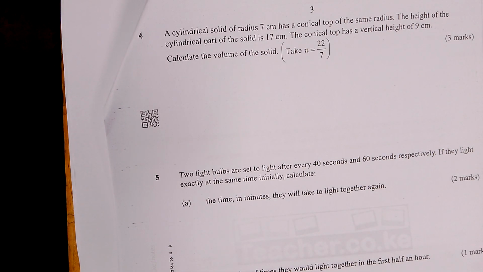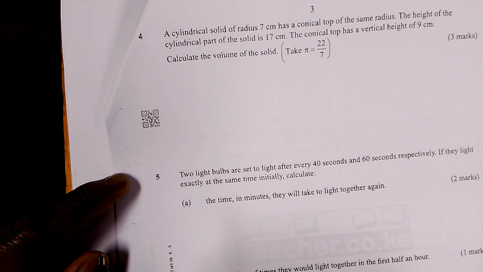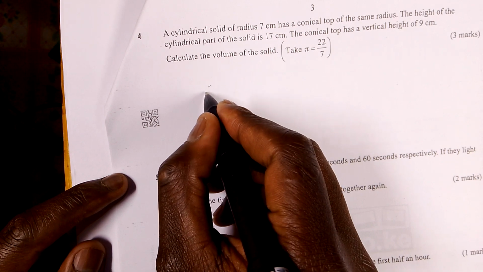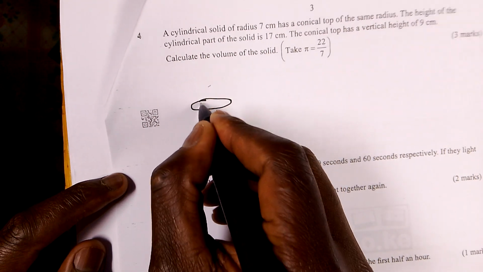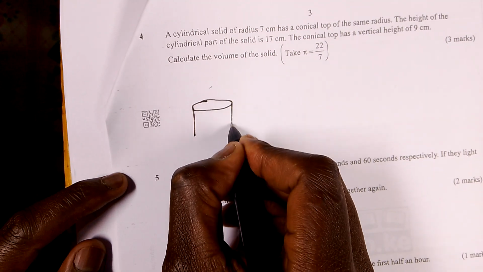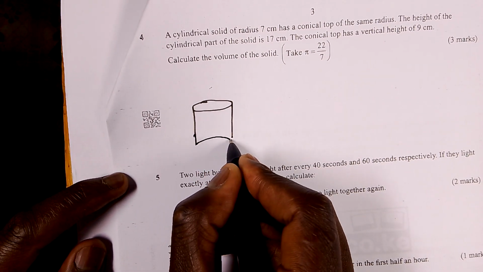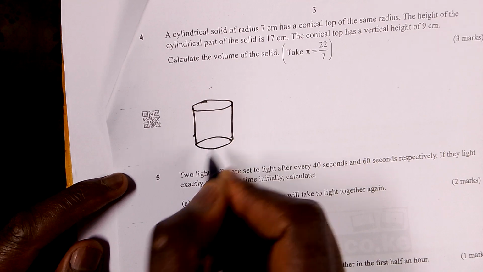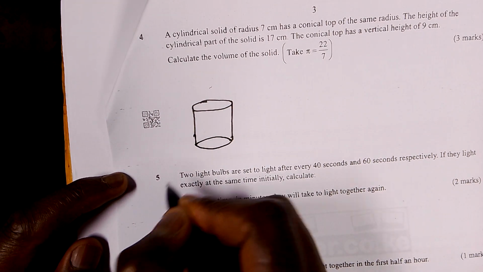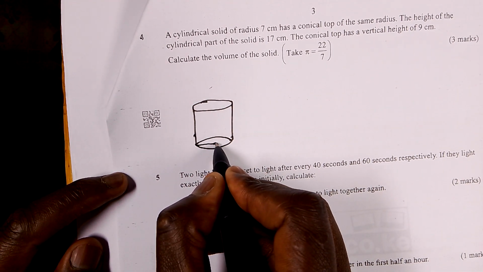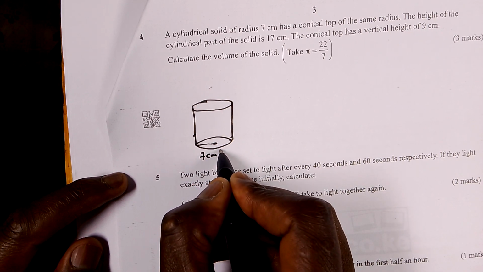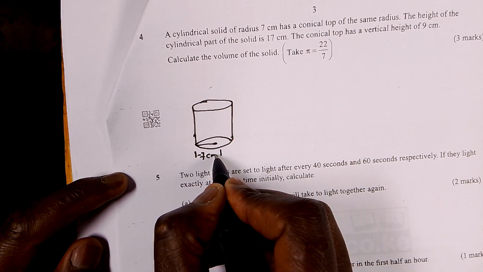Question number 4. A cylindrical solid of radius 7 centimeters has a conical top of the same radius. So we can draw that diagram, and we are going to have a cylindrical solid. So our solid is a cylindrical shape. So that is the shape of our solid. A cylindrical solid of radius 7 centimeters. So the radius here is given as 7 centimeters.